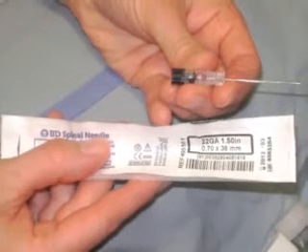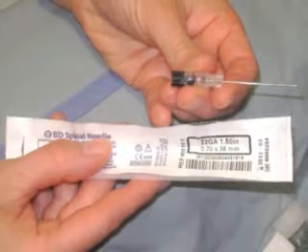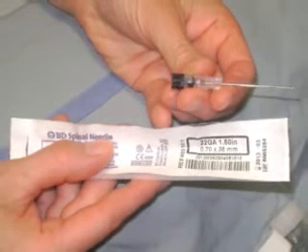For infants, you will typically use a 22 gauge 1.5 inch needle. Longer or larger gauge needles will be used for older children and adolescents.